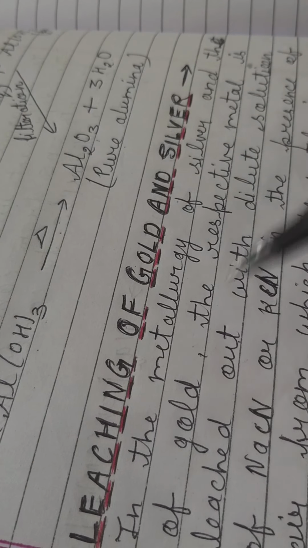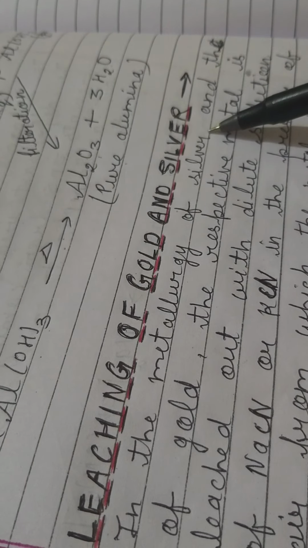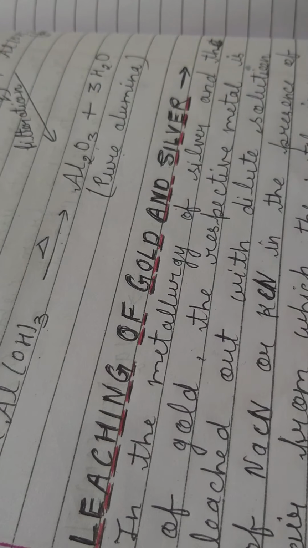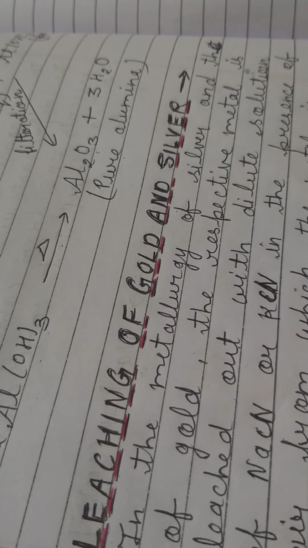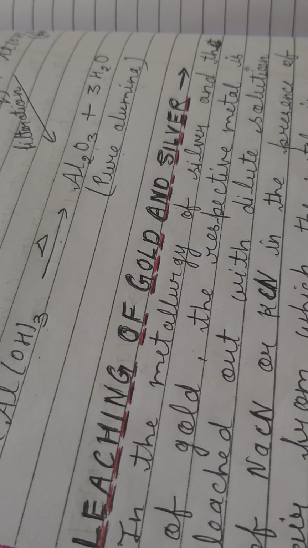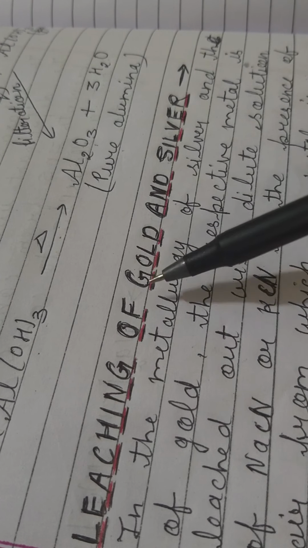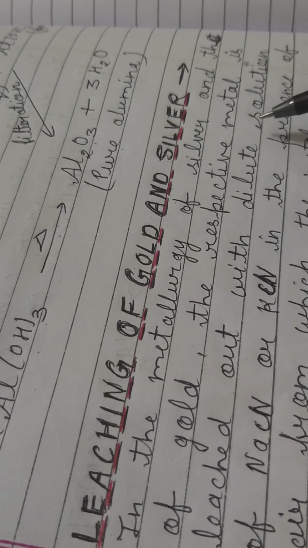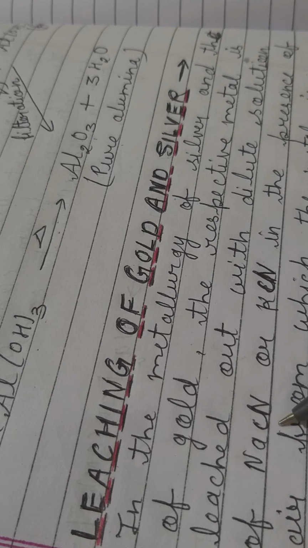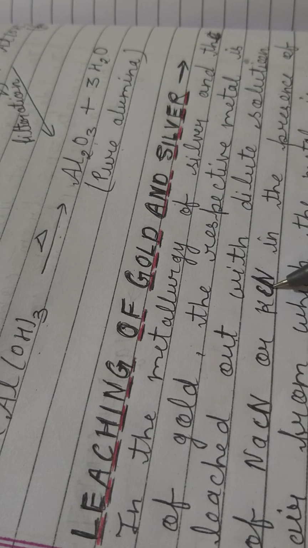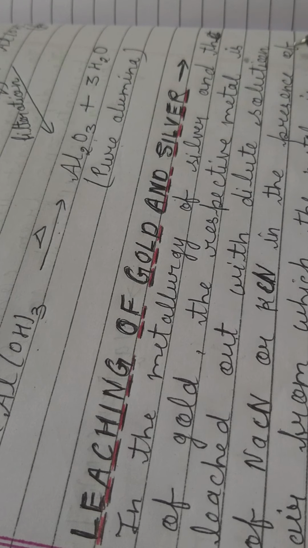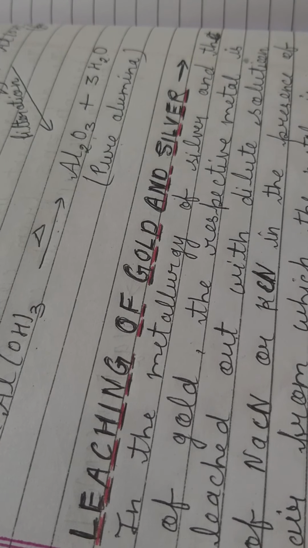Okay, so here I have brought the leaching of gold and silver, which is very important to understand. In the metallurgy of silver and gold, the respective metal is to be leached out, because these are noble metals, and they don't have large impurities with them. So most probably the leaching procedure is to be done. Here we have to use a dilute solution of NaCN, sodium cyanide, or potassium cyanide, in the presence of air, from which the metal is obtained by the process of displacement. That question is very important and has already come in the board exam.